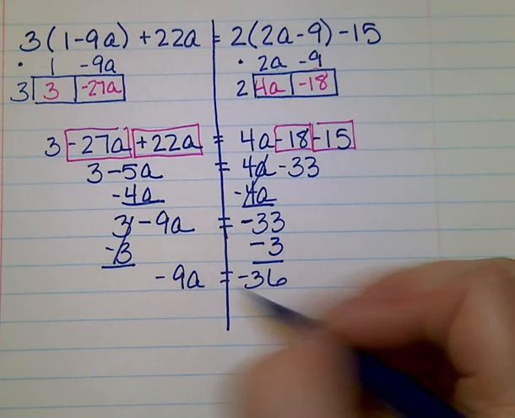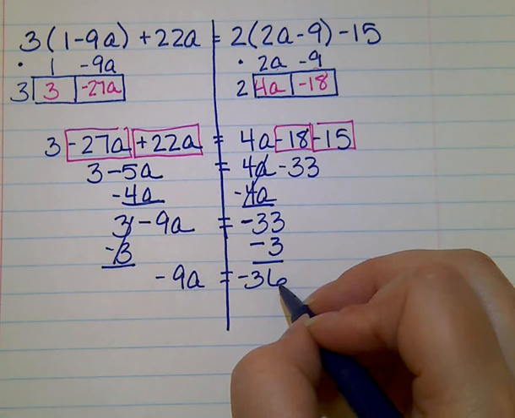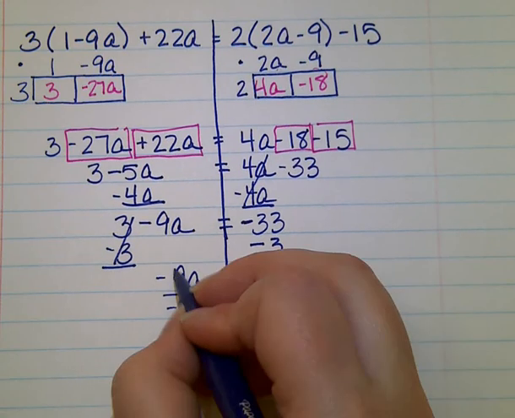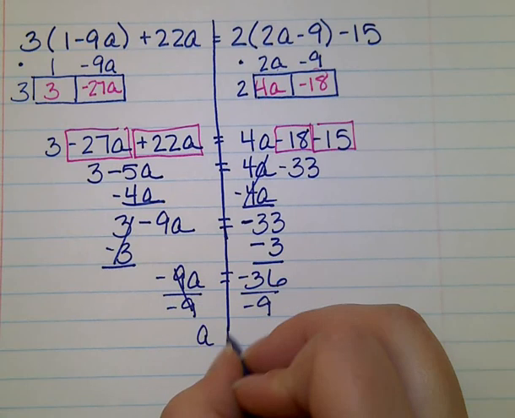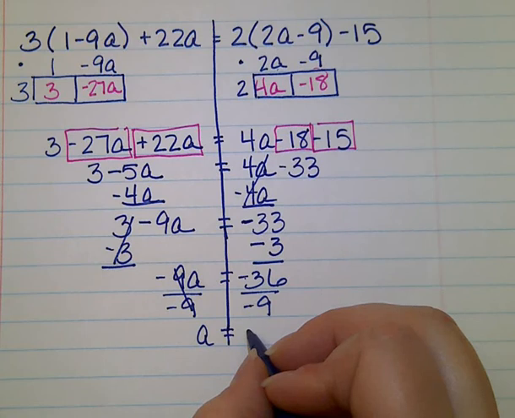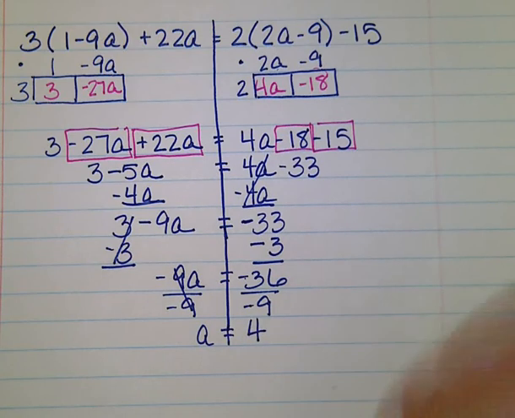I have one term on either side, so I'm going to divide both sides by negative 9. That cancels to a 1, leaving me with an a is equal to a negative divided by a negative is a positive. 36 divided by 9 is 4. And let's check our answer.